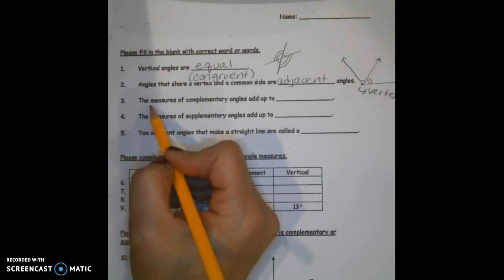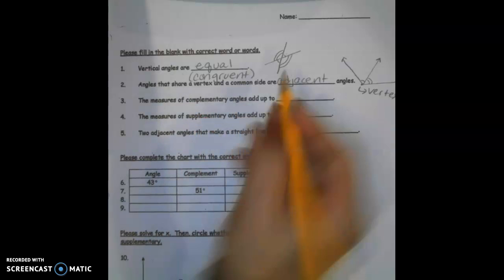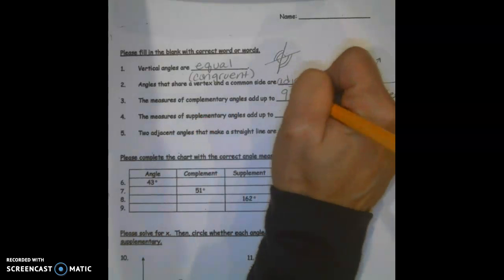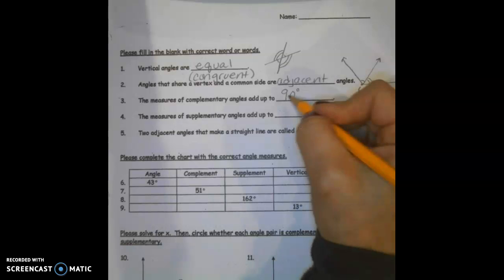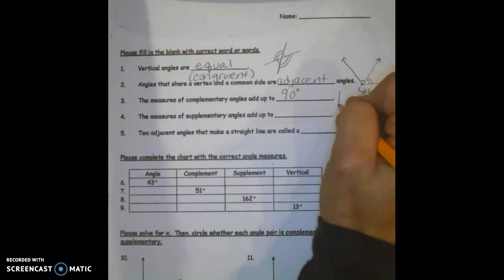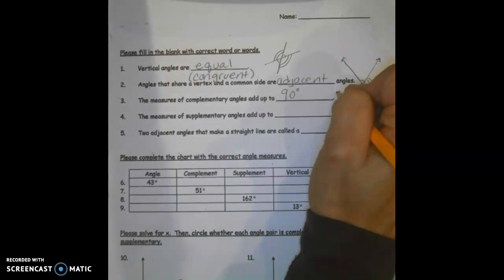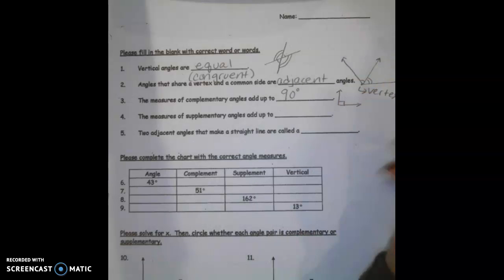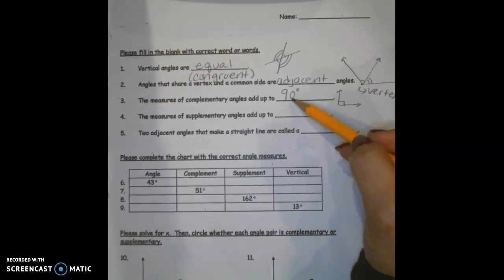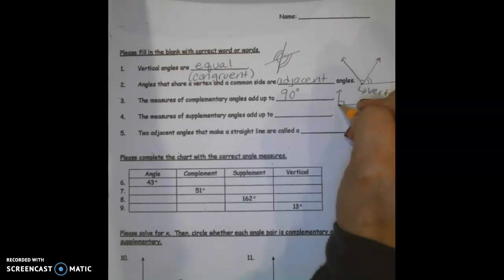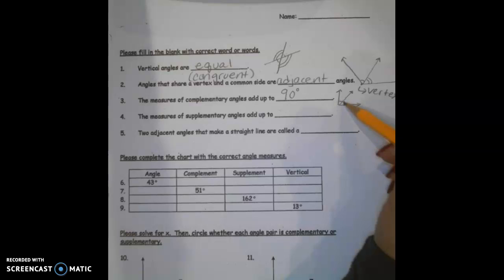Number 3, the measures of complementary angles add up to 90 degrees. That's a perfect corner, like this. This little box indicates a measurement of 90 degrees. So if these two angles are complementary, that means that they add to 90.